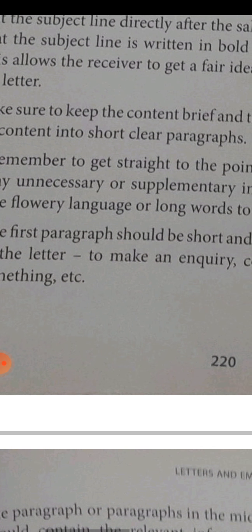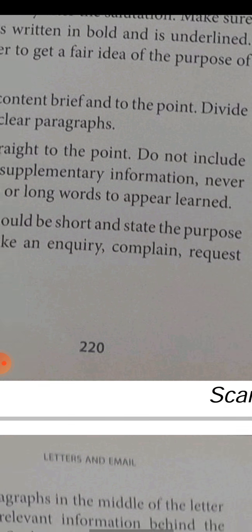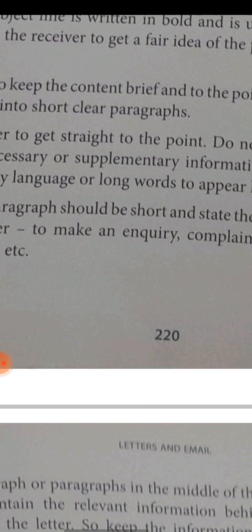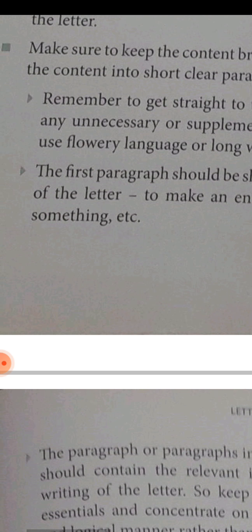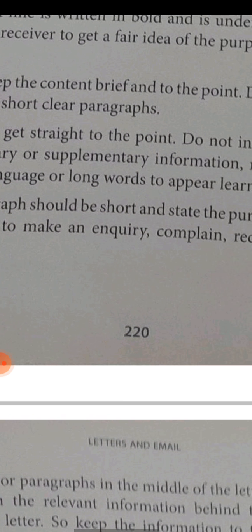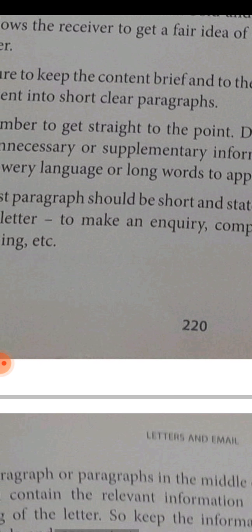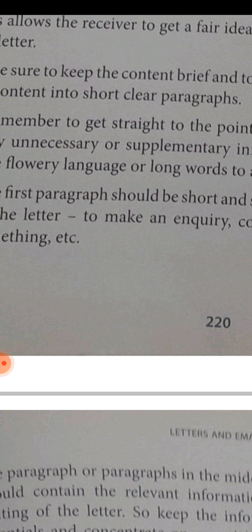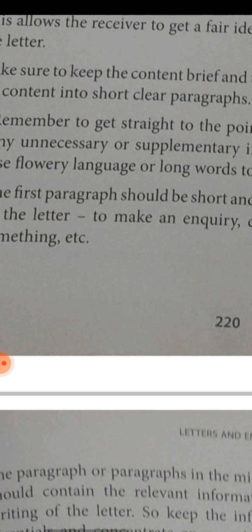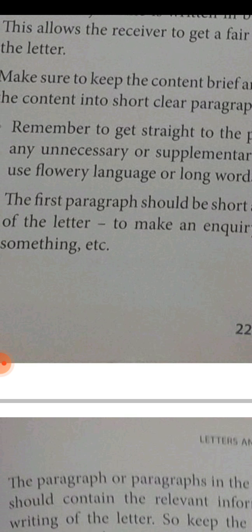So remember to get straight to the point. Do not include any unnecessary or supplementary information. Never use flowery language or long words to appear learned. Flowery language means very poetic language or very flattering language. You don't have to show your linguistic skills, how good you are at your language. You have to write only to the point statements in the letter. Your sentences should be to the point and right on the topic.